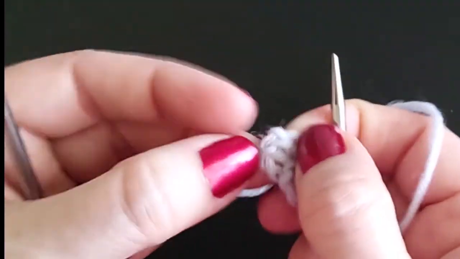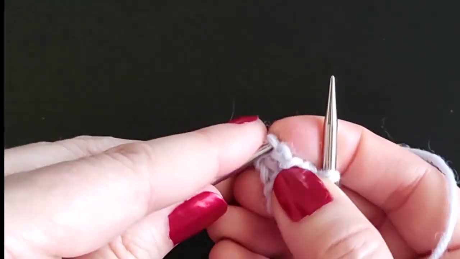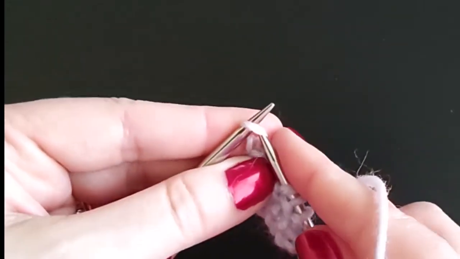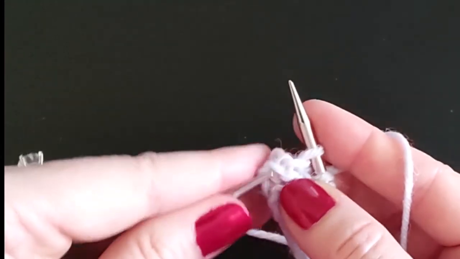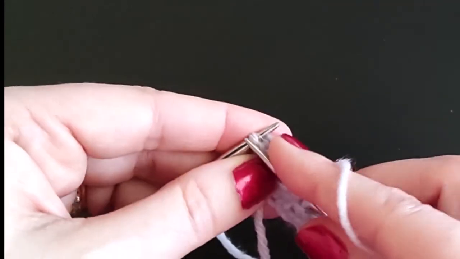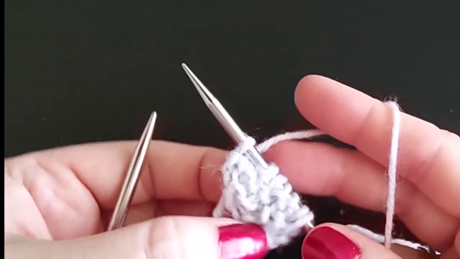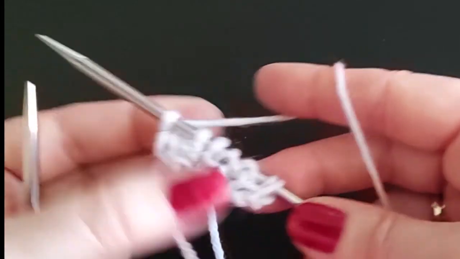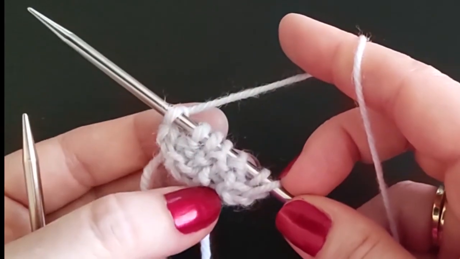I used a long tail cast on, so I am going to simply find 2 stitches that I can knit into that cast on edge. And there is my garter tab wrong side row.